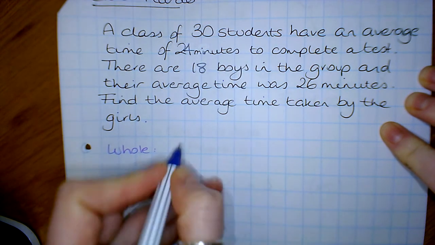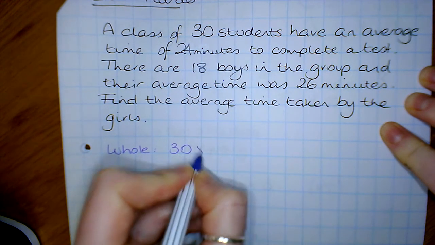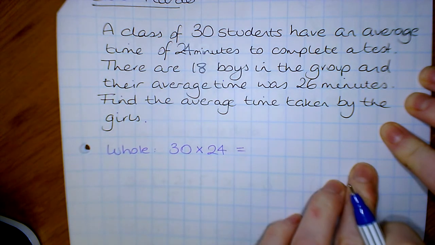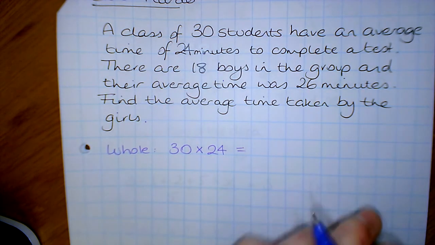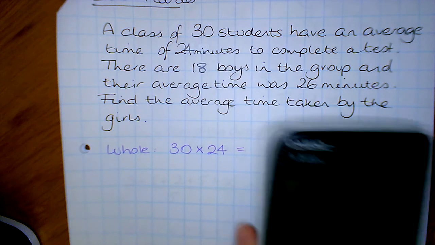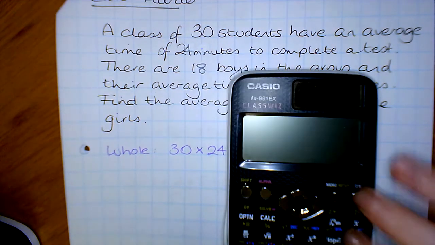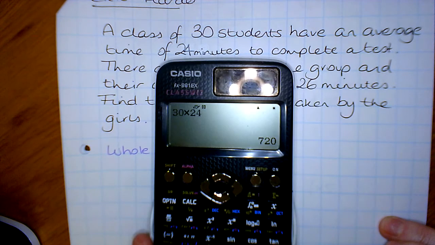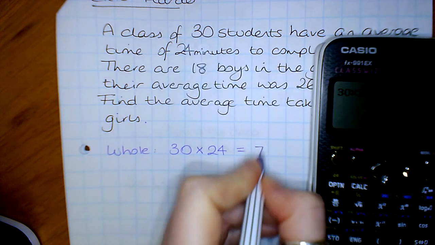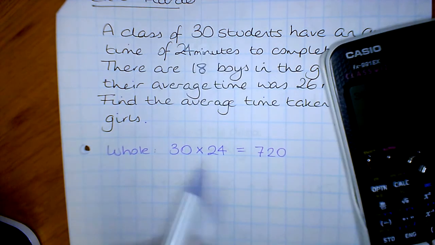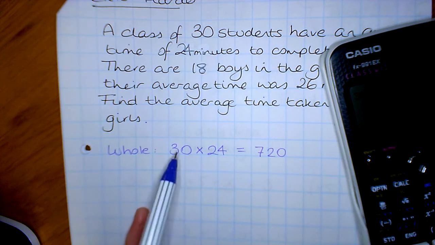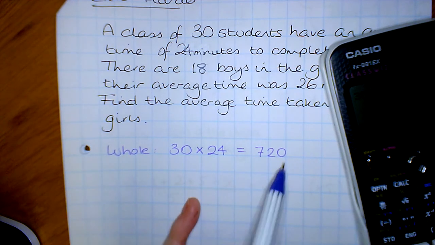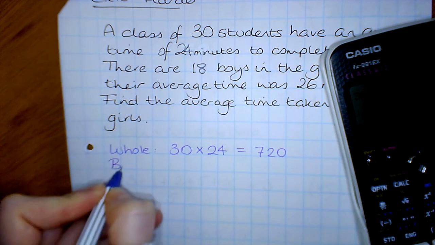So the whole class, we know it's 30 students times by 24 minutes. Now again, you could do a multiplication off to the side here. I'm going to use my calculator, and that's okay. If your assignment says you can use one, you can. 30 times 24, I get an answer of 720. So that number means that if you count up how long everybody took in the class and collated those, it would be 720 minutes.